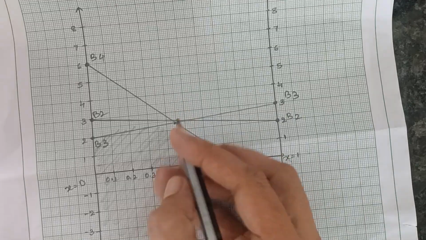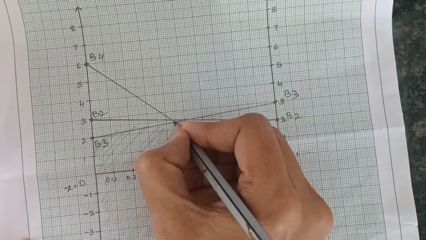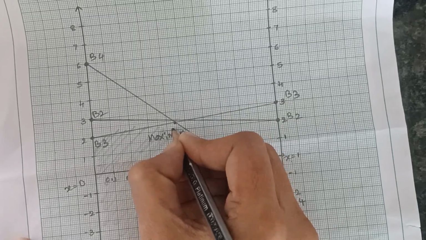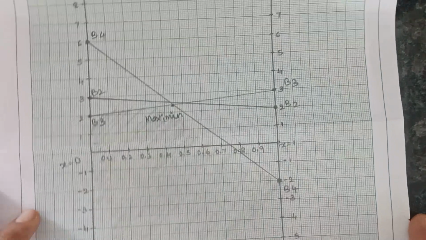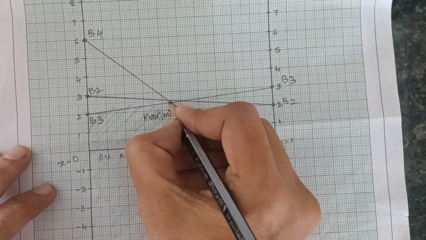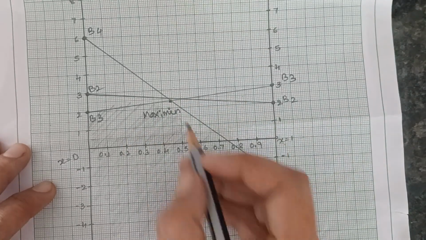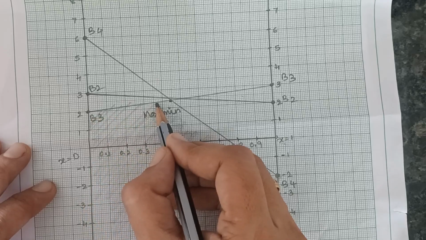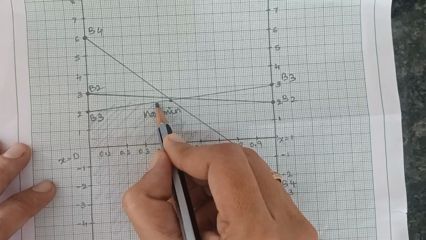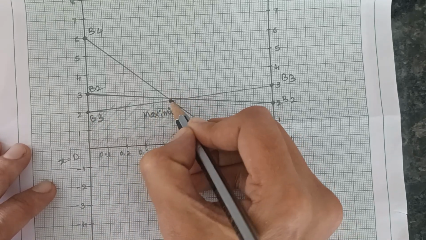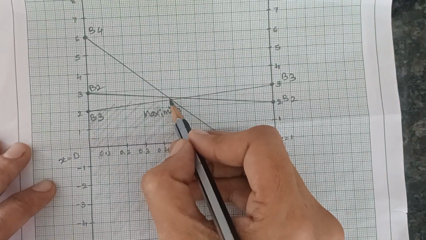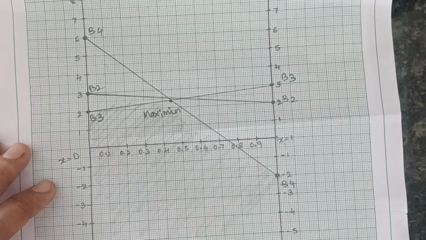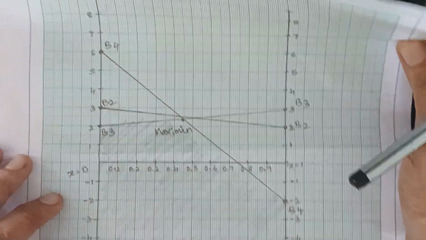Okay, so this will be considered as the maximin point for player B. Now just see which are the two lines which are intersecting here. One is B4 and the second one is B3. So B3 and B4 are the two strategies which are giving us the maximin point. So hence these two strategies have to be selected.